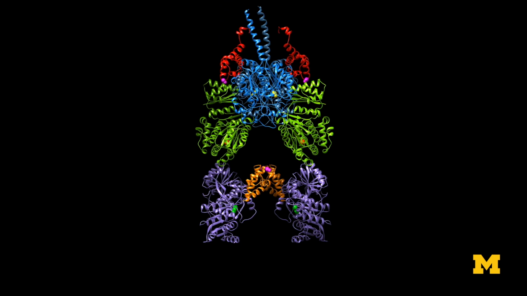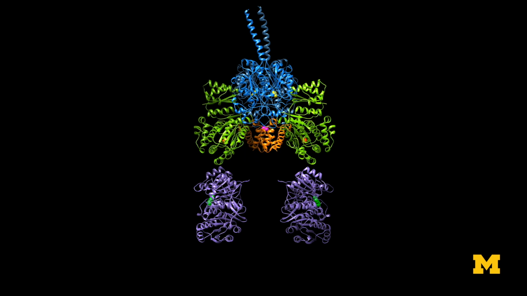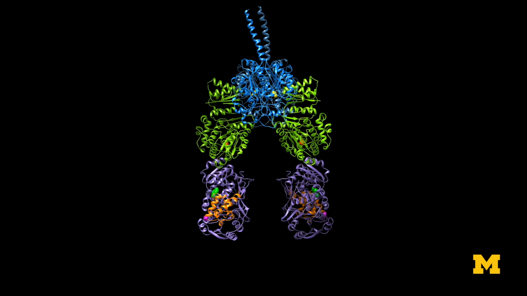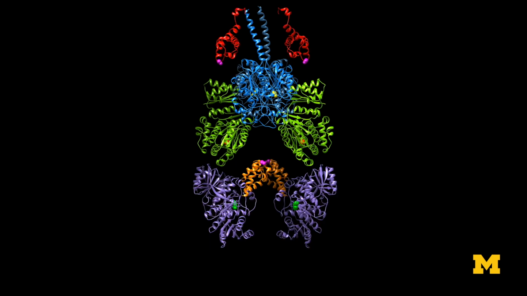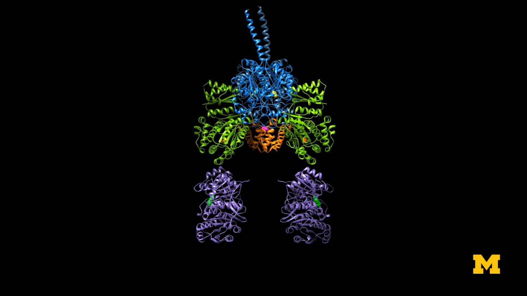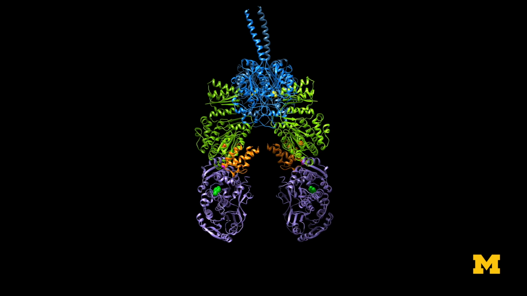And so now we have a much better understanding of how the acyl carrier protein transfers all these little molecules from one module to the next and between domains within the same module. And we're planning on using this knowledge to potentially redesign these machines to create new, novel molecules that might have pharmaceutical application.